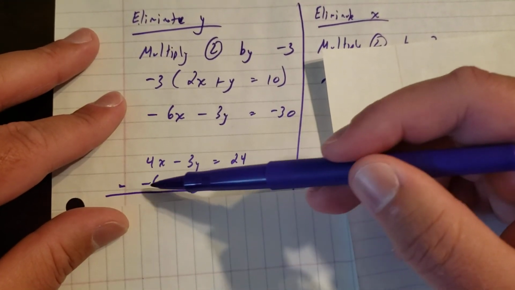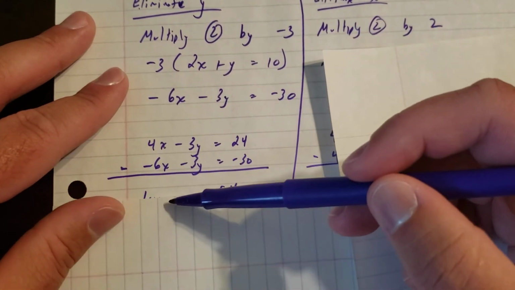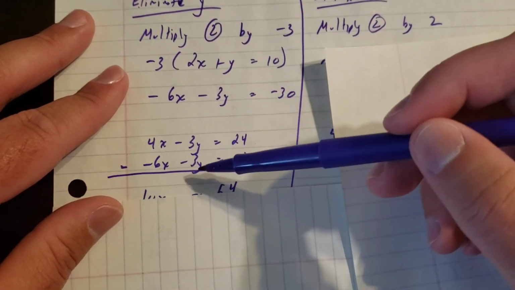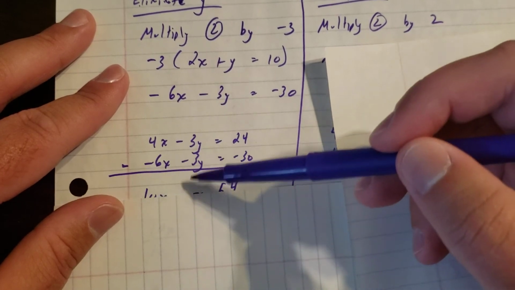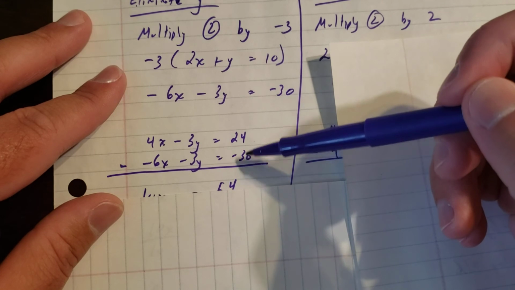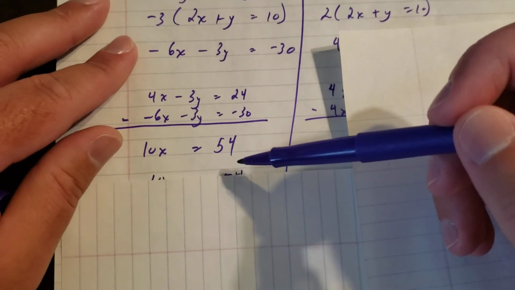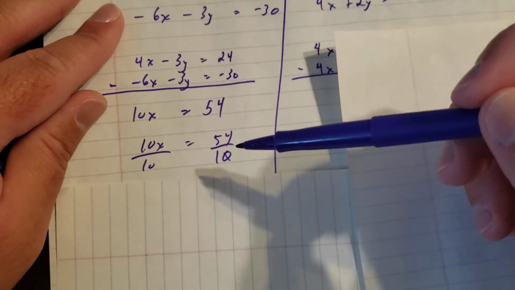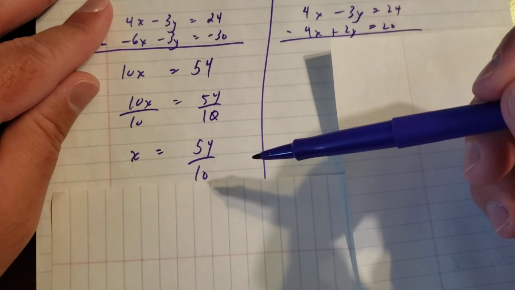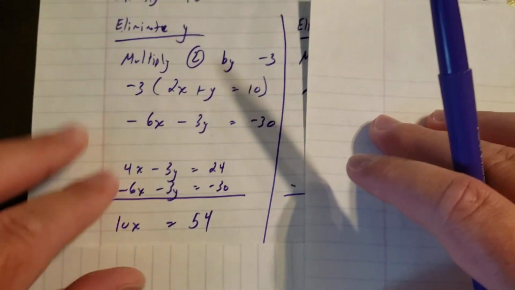So 4 subtract negative 6, again that's the same as 4 plus 6, gives me 10x. Negative 3 subtract negative 3 is the same as negative 3 plus 3, which is 0. And 24 subtract negative 30 is the same as 24 plus 30, which is 54. To solve for x, I divide both sides by 10, which gives me 54 over 10, which reduces to 27 over 5.